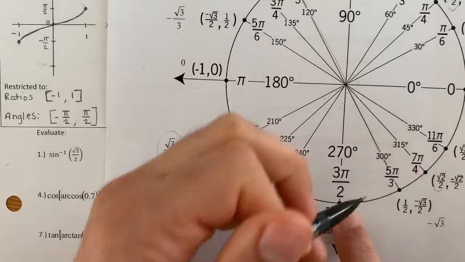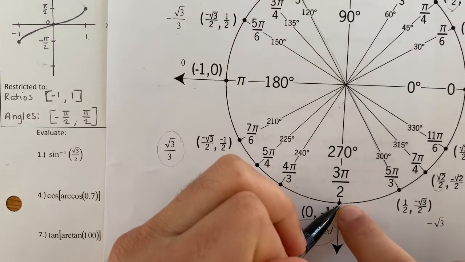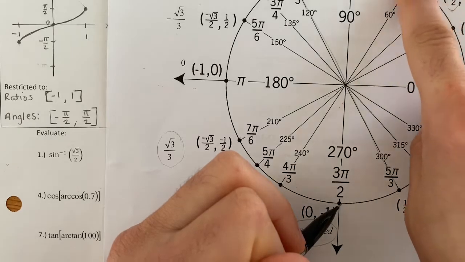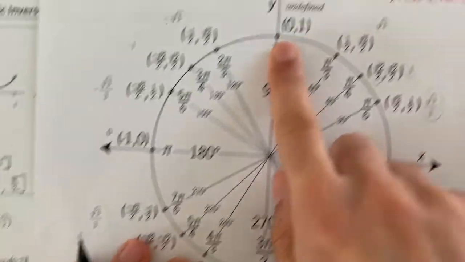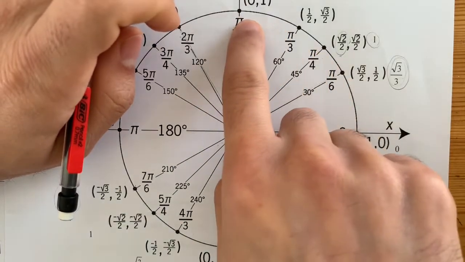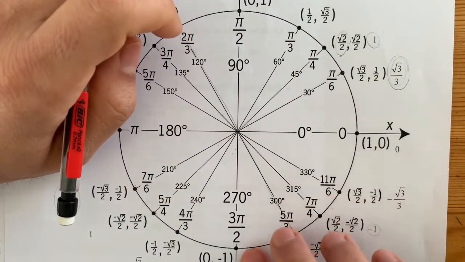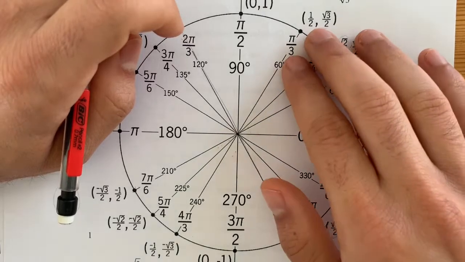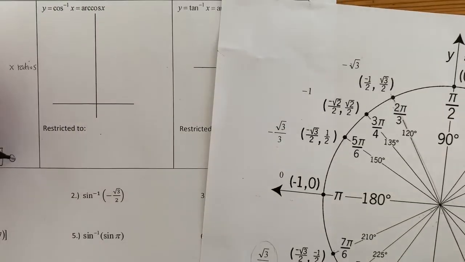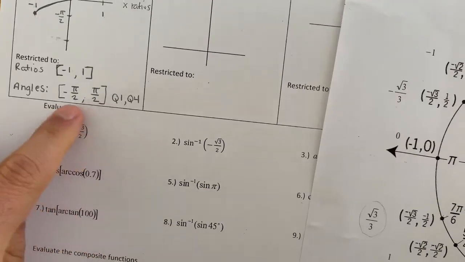Starting here, going to bigger values to 0 and then up to a positive pi over 2 would mean I'm going between here to here, leaving my restrictions between anything in quadrant 4 and then in quadrant 1. So in addition, I'll put Q1, Q4 are these spots here.